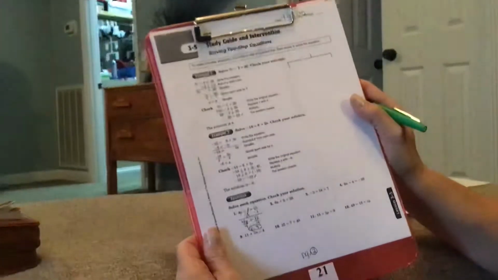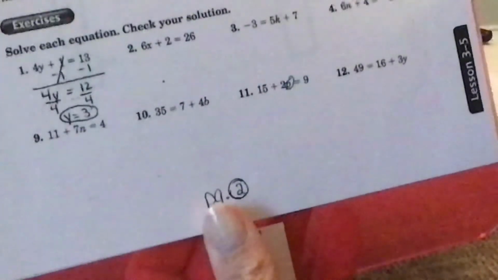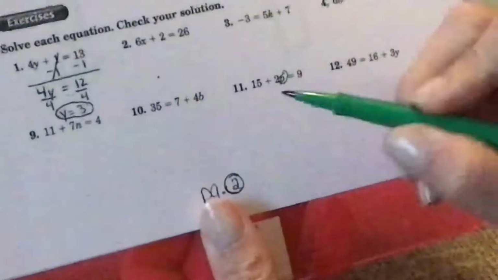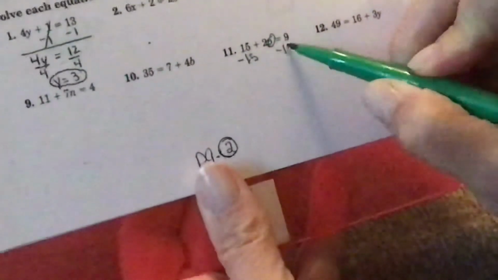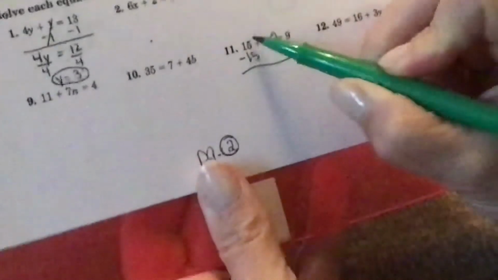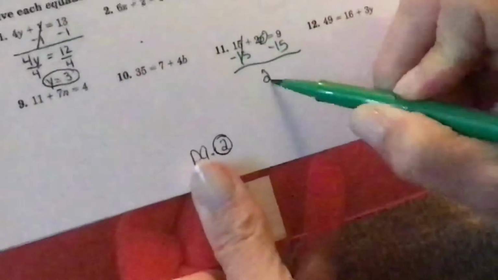Okay, I've done number 1 for you, so I'm going to look through and find the one that I think may be the most difficult. I'm going to go to number 11. Okay, look at number 11. So there's the variable, the p. There's 2 of those. And then we have 15 added to it. So if you think about the model, you've got to get rid of the 15 first. So I've got to take the 15 away from both sides, which makes a negative. I still have the 2p.